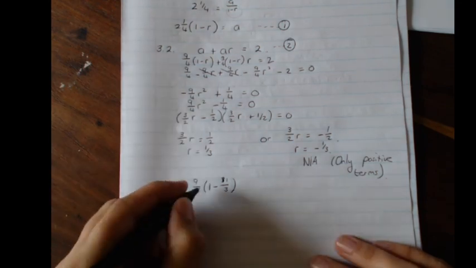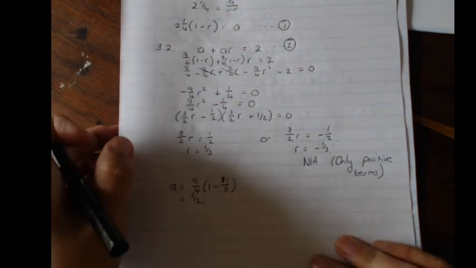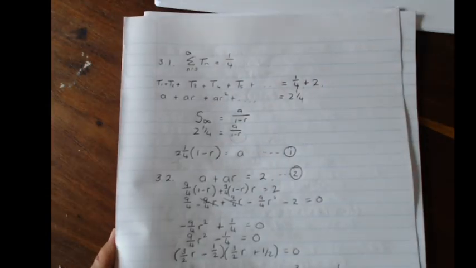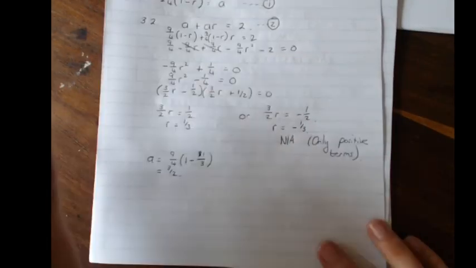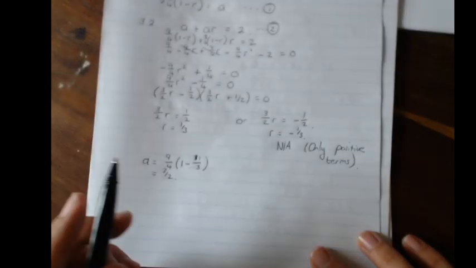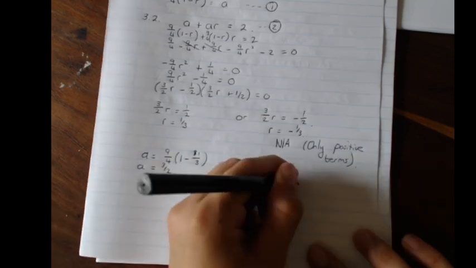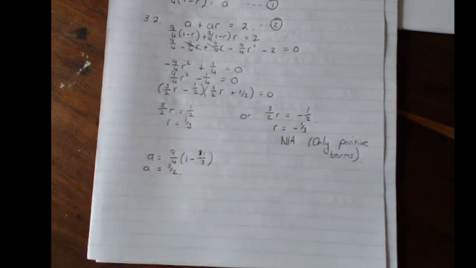Right, so I have there the a is 3/2. 3.2, they wanted me to calculate the values of a and r. There's my r, there's my a. So I'm done. Okay, and that is the sequences and series question from November 2017.